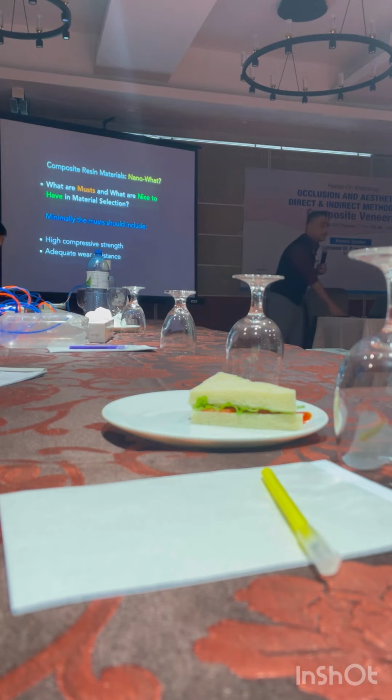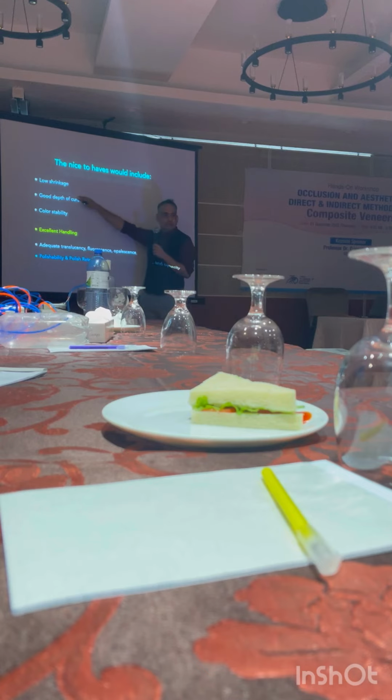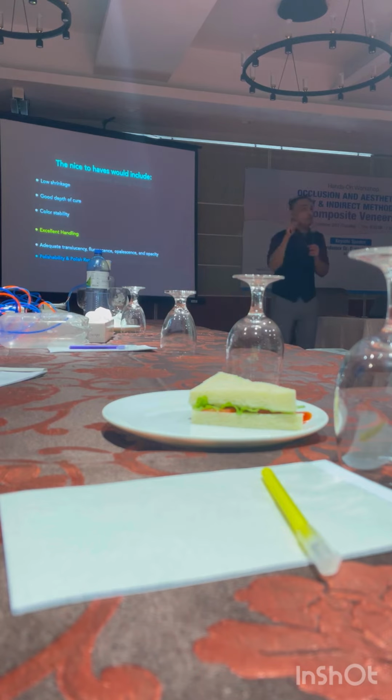And then there are certain things which I like to have in my material. These are called my nicer ones, okay? Now what are your nicer ones? Your nicer ones are all these variables. Now the problem is, every composite will not have these nicer ones. For example, Dentsply will have two things. 3M might not have these two, 3M might have this. Ivoclar might have only these two. Are you getting my point? So now it is for you to decide what are your nicer ones, and that becomes your selection criteria.